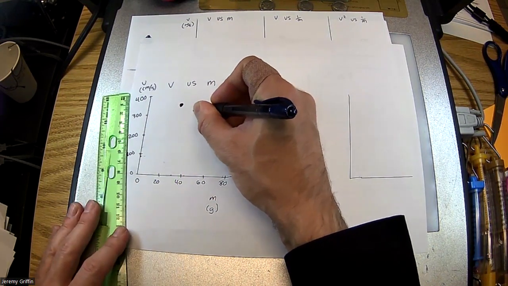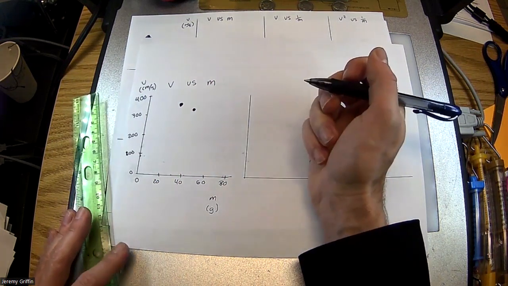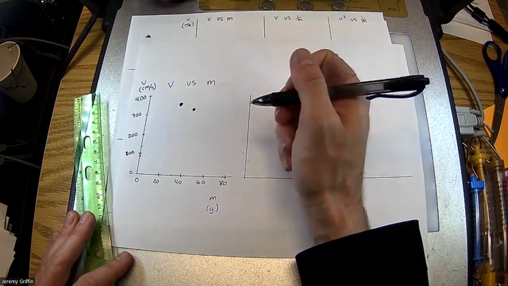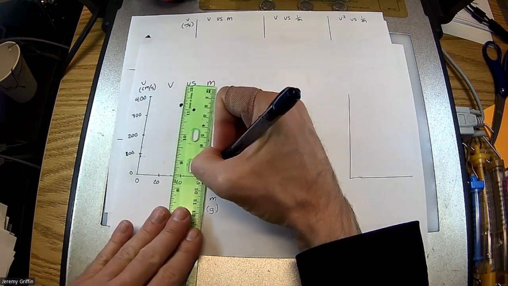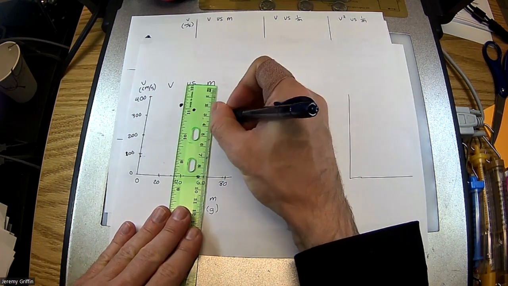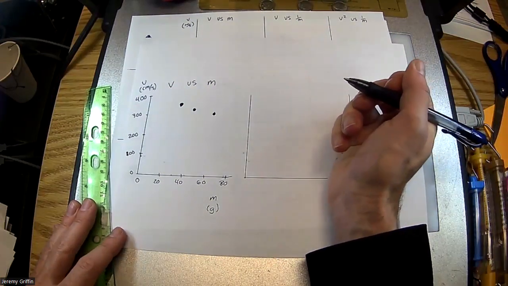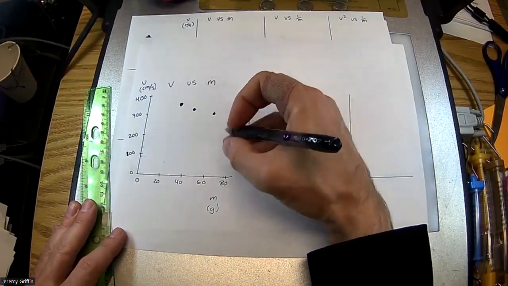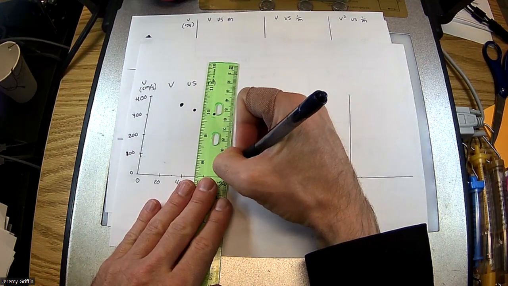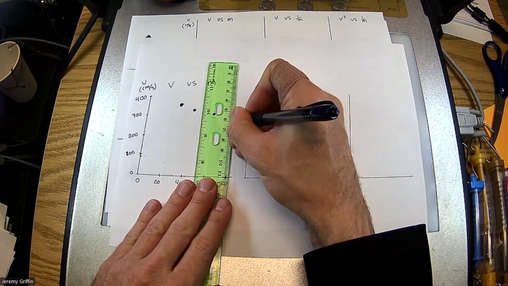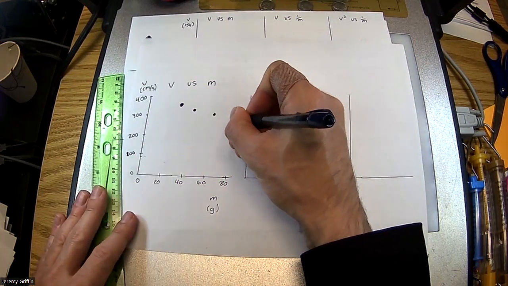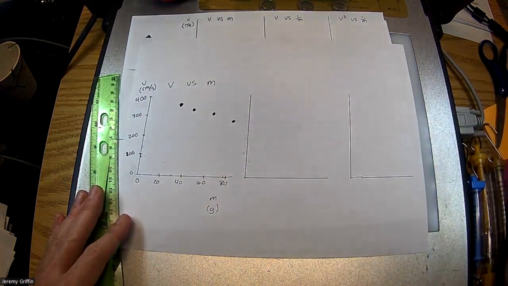Oh, okay, so maybe right about there. What else you got? 62 grams and then 302.6 centimeters. Yeah, 302.6, bang, right about there. Okay. And then 82 and then 275.6 centimeters. 275, bang. All right, just so far.